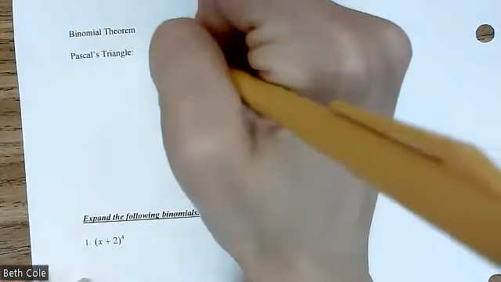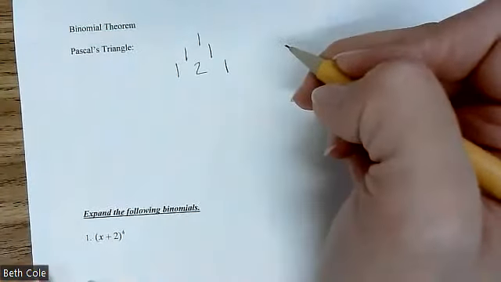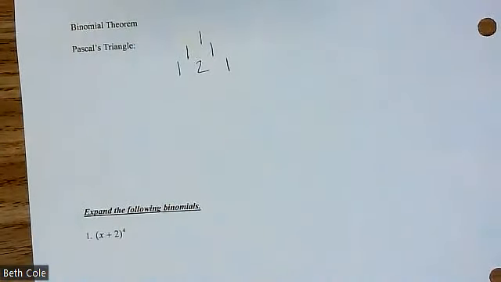I'm going to write out the first couple lines of the triangle, and you're going to need to write out the first few lines of this. It would go on infinitely. So do I write that? Yeah, you're going to need to. So what would the next line be?